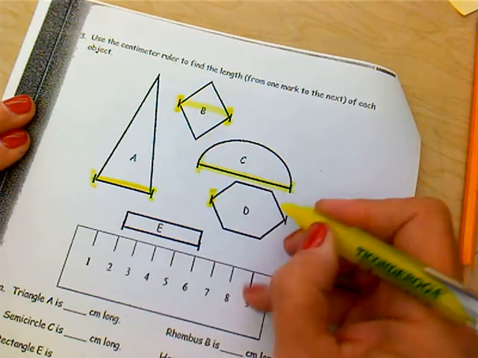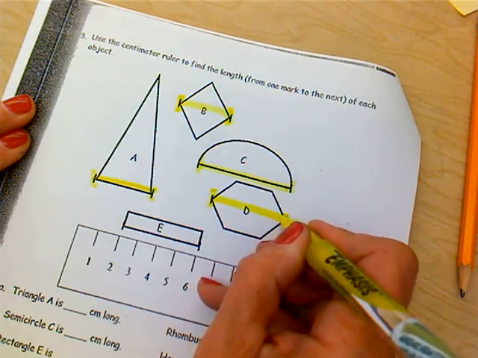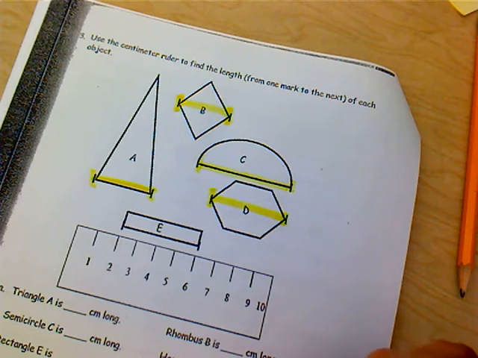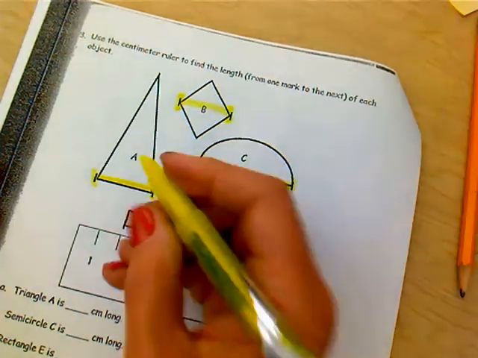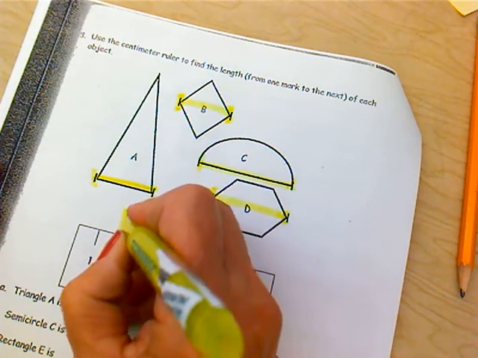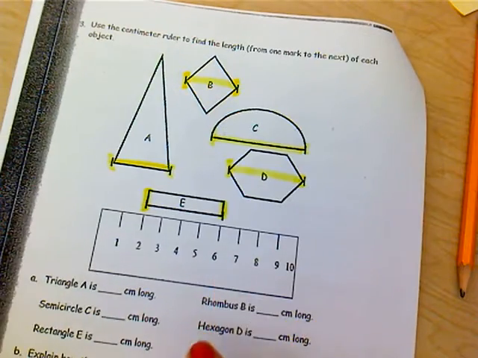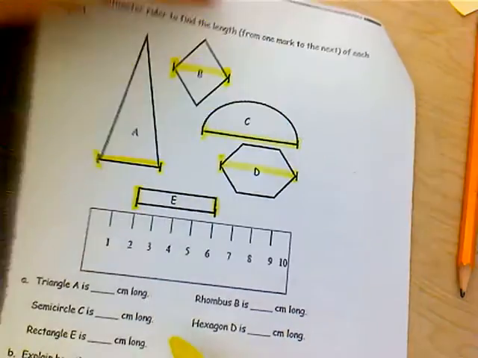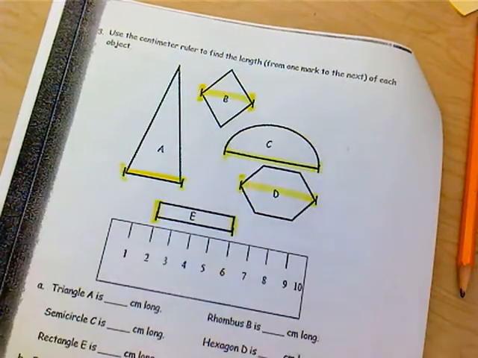And in this hexagon, you're going to measure from one side of the hexagon to the other. And on your rectangle, you're going to measure from one side to the other. Now, they've given you a little centimeter ruler. How nice! I think you could probably cut that out. You could cut that out and use that to measure those.